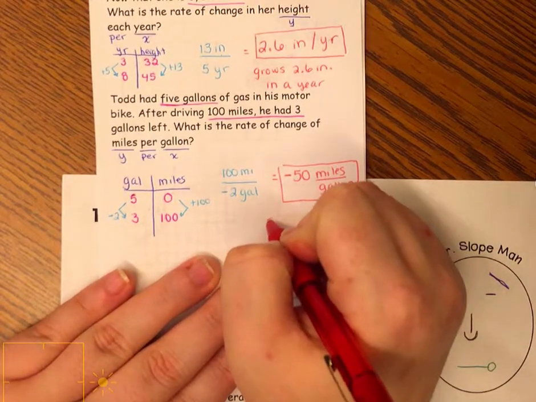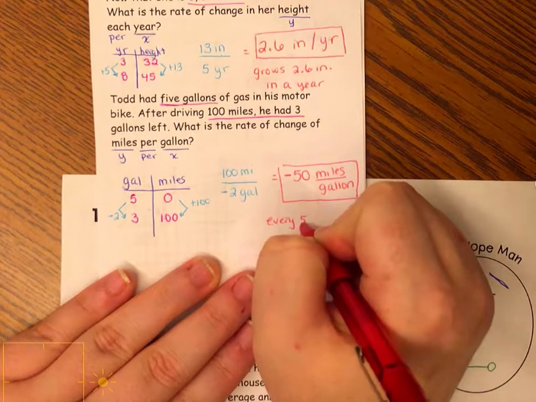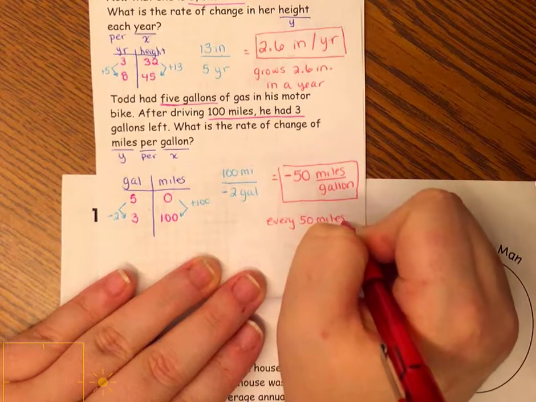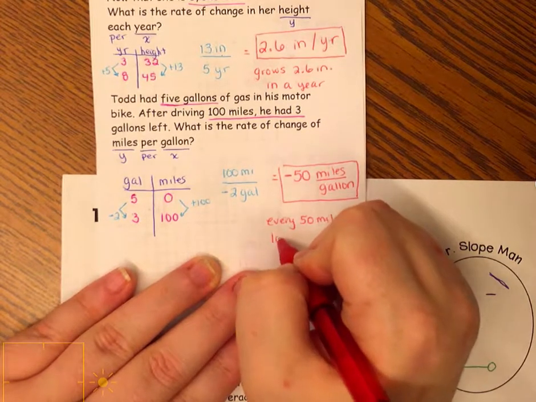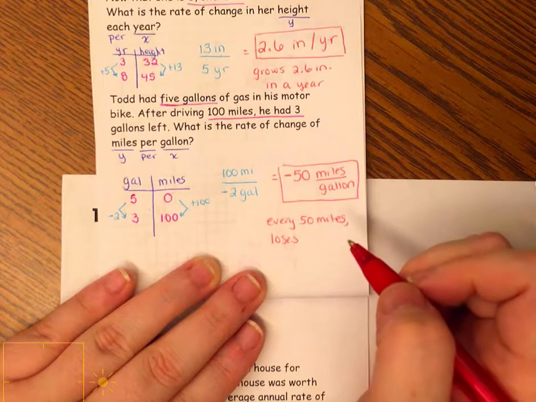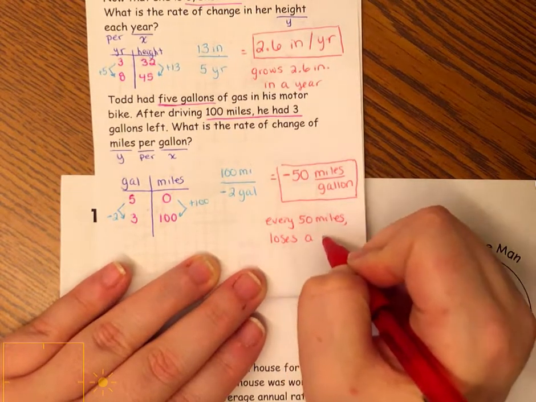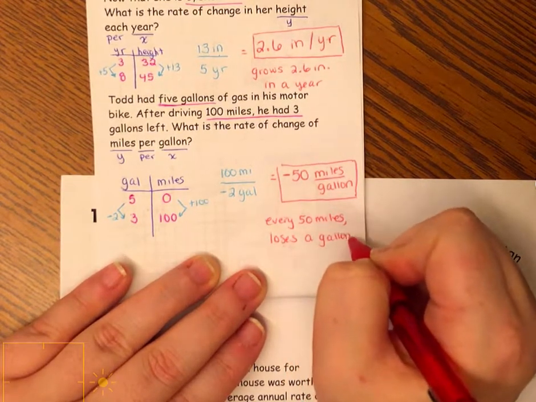So every 50 miles, he loses, because it's negative, that's why it's losing, a gallon of gas.